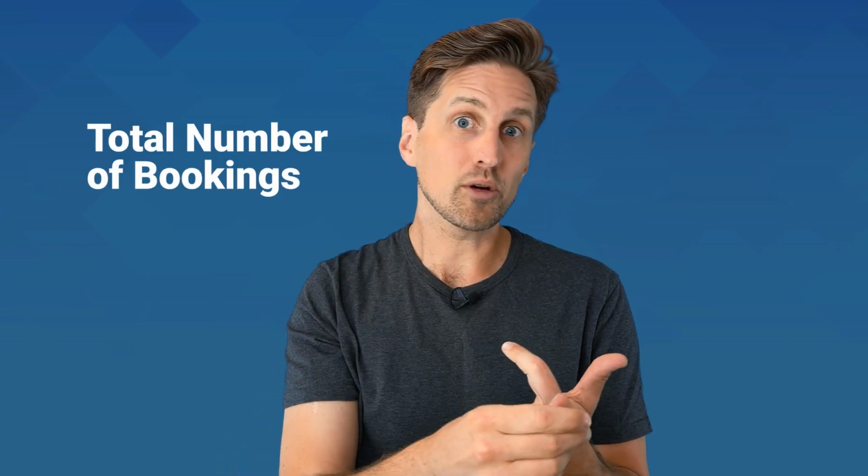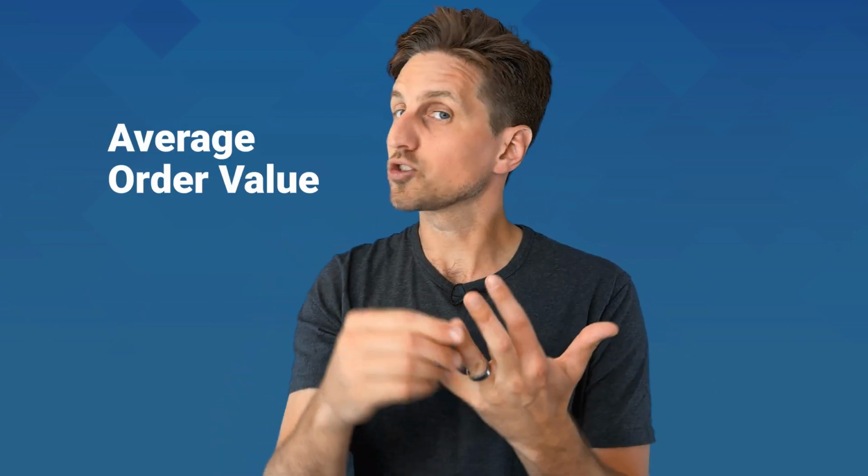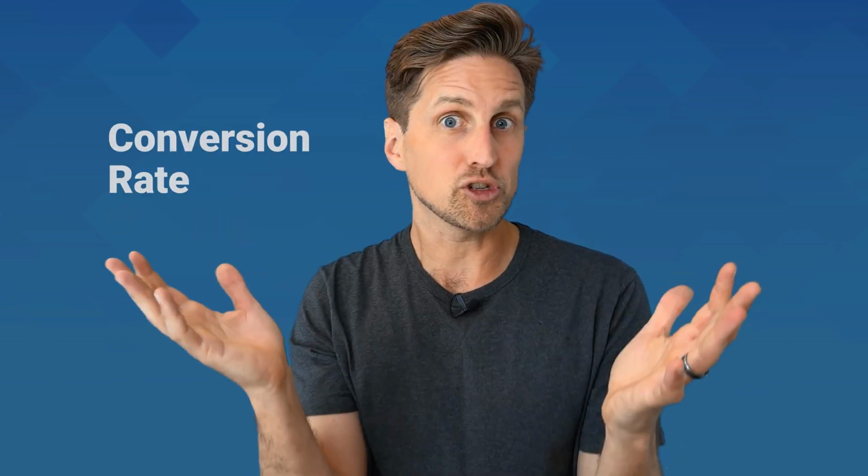So what are the key metrics that are going to help you decide if this pricing change was a success? Some of this might exist inside of your booking software. You might need to learn how to run a report or pull that data for a particular period of time. Decide what's most important. Are we looking at the total number of bookings? Are we looking at the average order value? Are we looking at how early people are booking? Conversion rate. Decide which metric matters most, and then execute that pricing test. It's as simple as that.